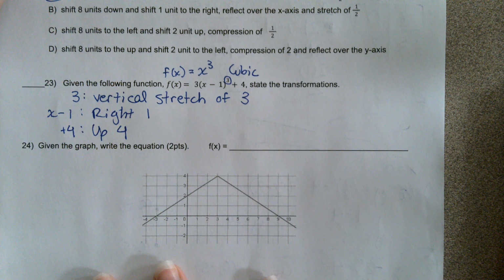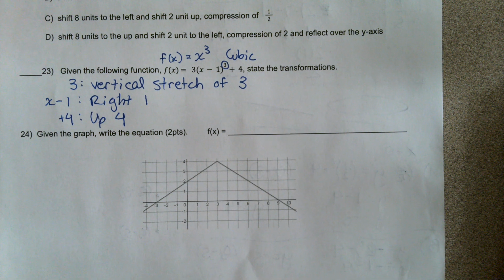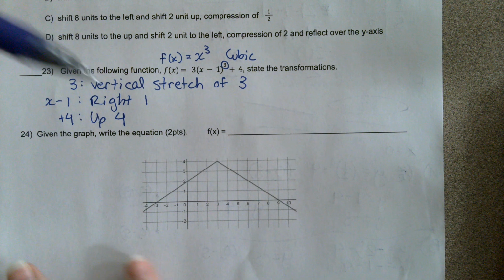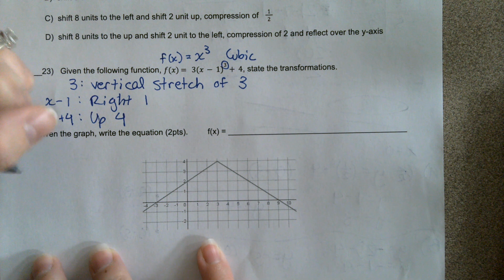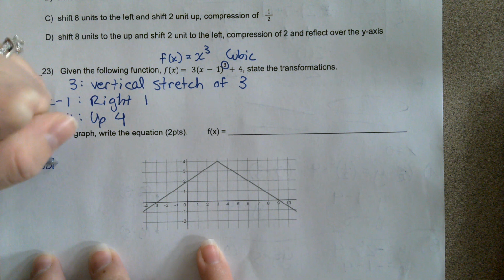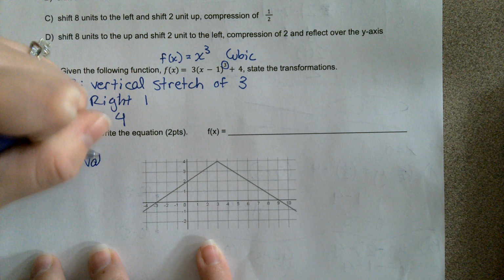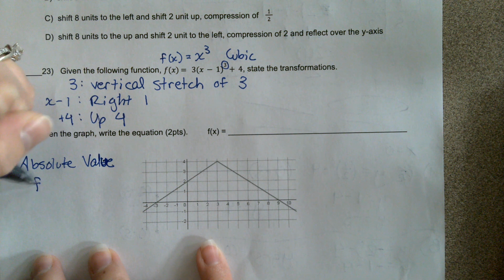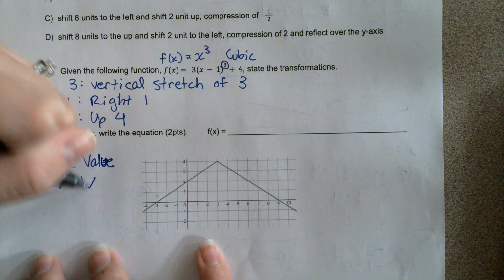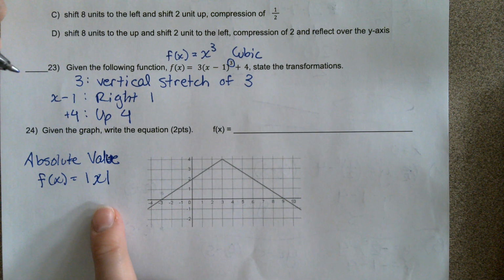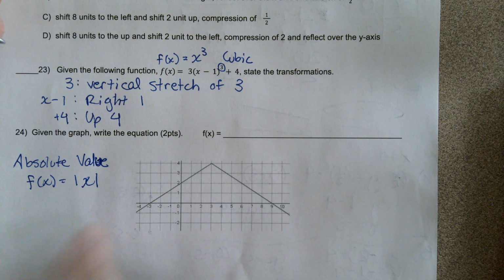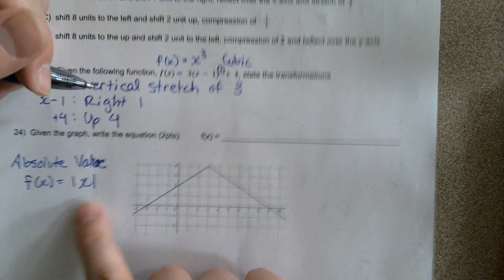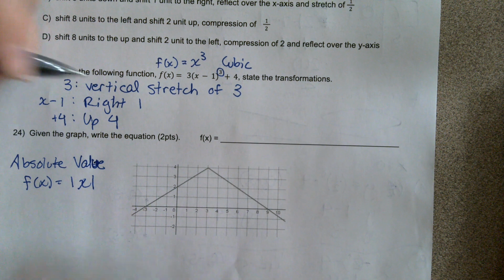24, given the graph, write the equation. First thing you want to do here is figure out what type of function I am working with. This is absolute value. So the function I'm working with is f of x equals absolute value of x. That's kind of a starting point. Now I'm not nearly finished, but this is a good area to start with. Next, let's work with the vertex.